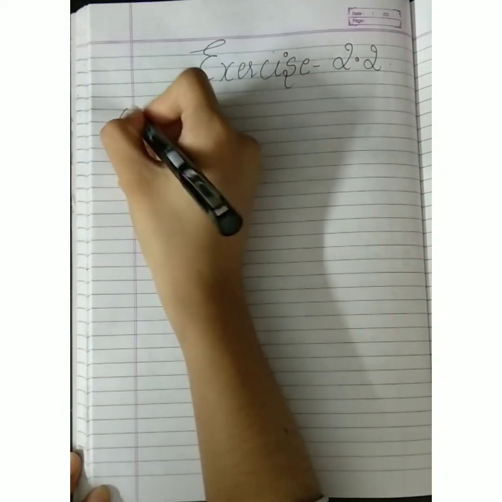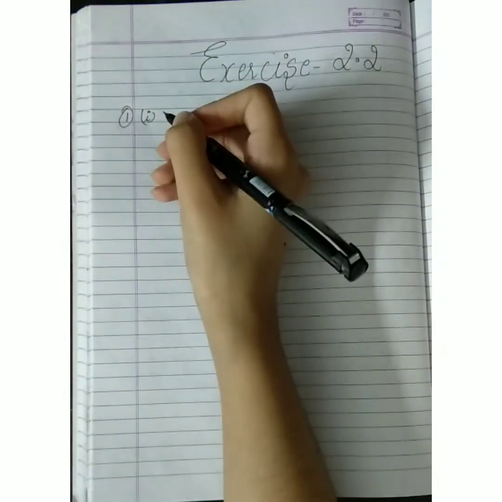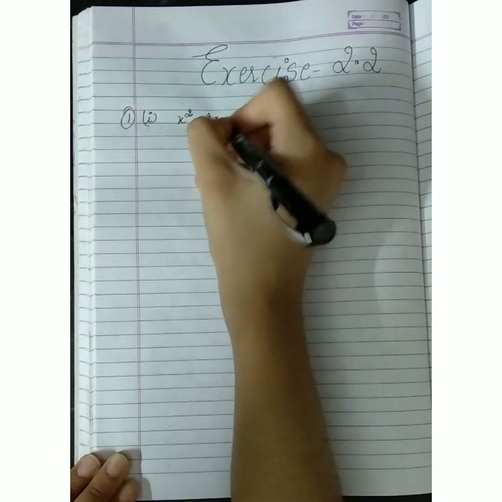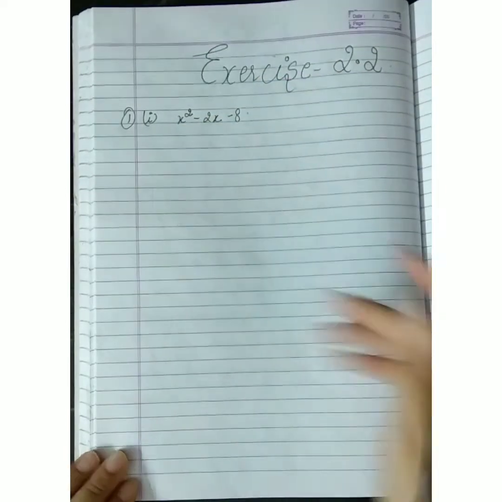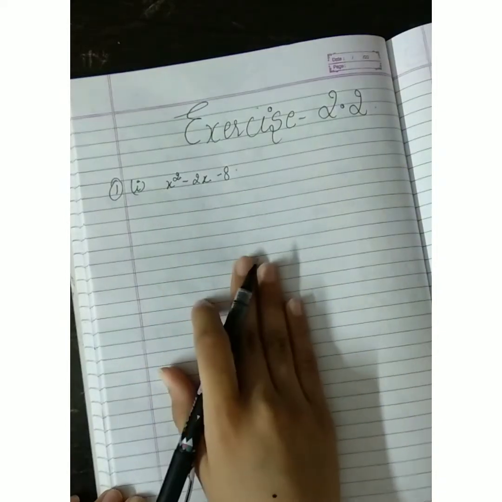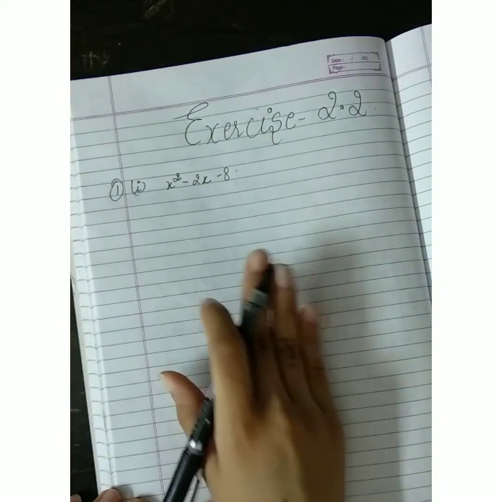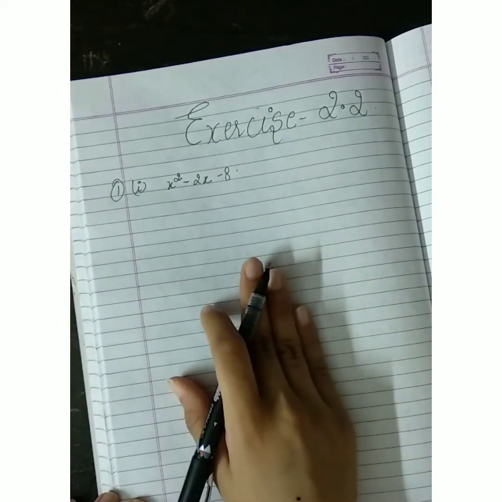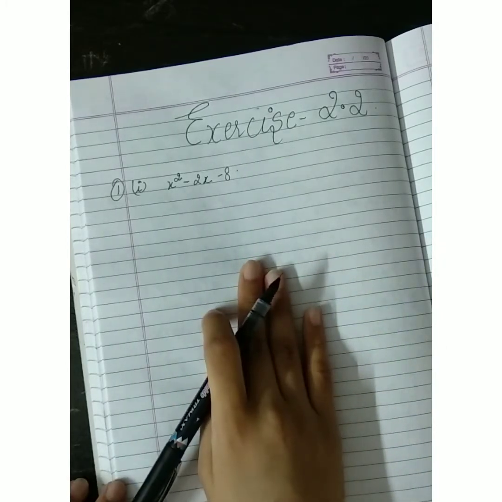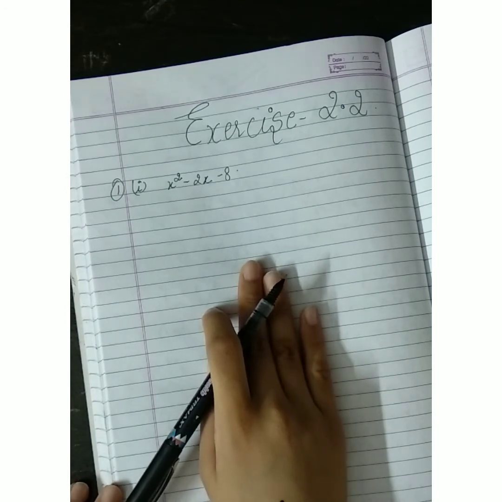Now our first question and our first part is x² - 2x - 8. When we have to find the zeros of any quadratic polynomial, we have this simple method to solve them, that is known as splitting the middle term.